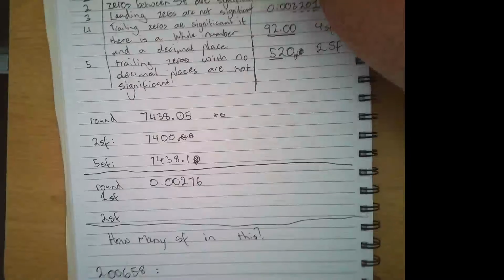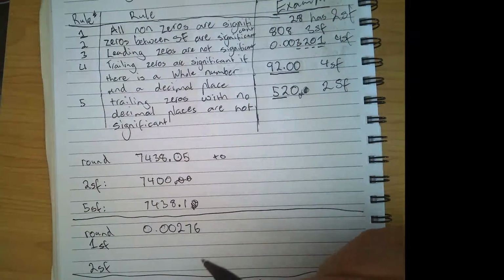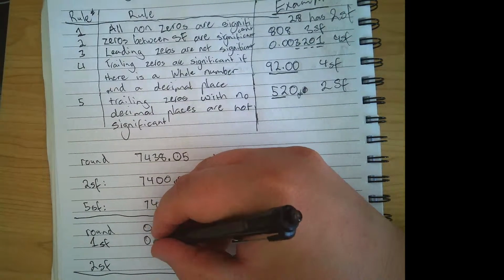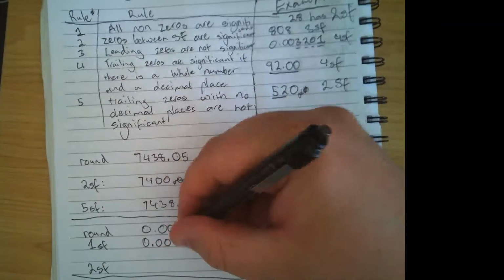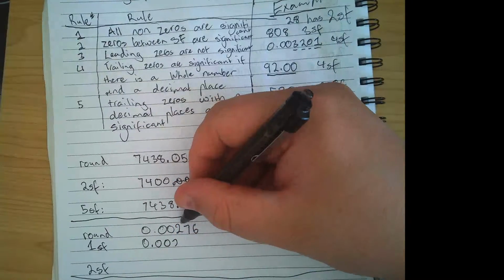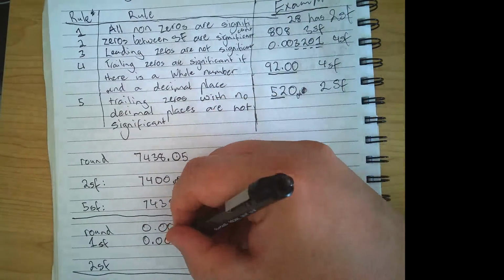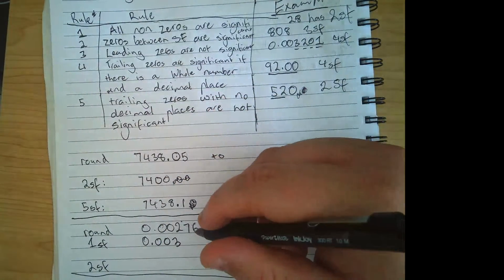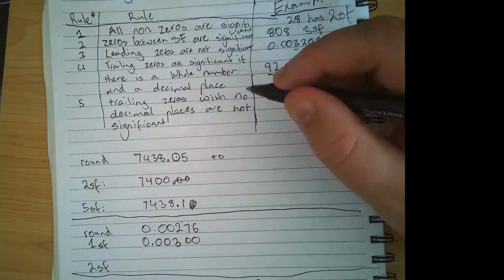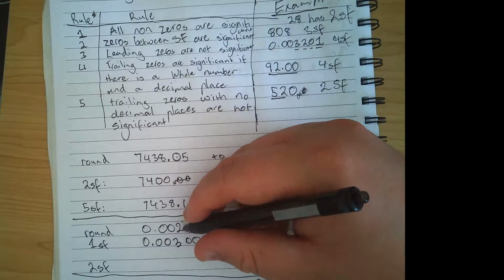Now let me just scooch this up a smidge. If I were to round 0.00276 to one significant figure, remember that leading zeros are not important, so I'm going to skip them. Before I write in my 2, that's where I'm going to look at. The next number is 7, means I round up, so this should actually be a 3, not a 2. That's my fault for writing it in prematurely. Right, and there's zeros. Okay, so I've rounded up from that 7, which has made this a 3.